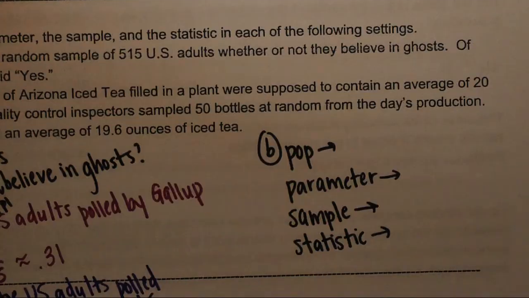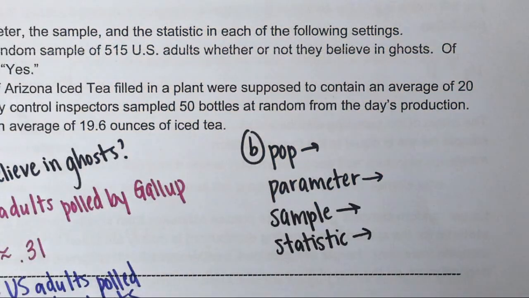Okay, so here is a different reason to be mad at them besides what their actual product is. So if it bothers you, change it to whatever. I was eating my chips. Read B. On Tuesday, the bottle of Arizona iced tea filled in a plant was supposed to contain an average of 20 ounces of iced tea. Quality control inspectors sampled 50 bottles at random from the production. These bottles contain an average of 19.6 ounces of iced tea.